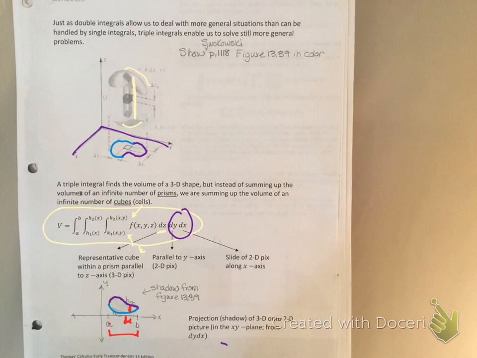dy. Alright, so let me start over again with this. I think I just said that backwards. Yeah, I did. Okay, so this is the thickness, and this is your high, and this is your low, and so that's what you're going to have here, the high and the low, just like we did with the double integrals. And how far it slides is going to be from A to B, and that's going to be your boundaries that you have.